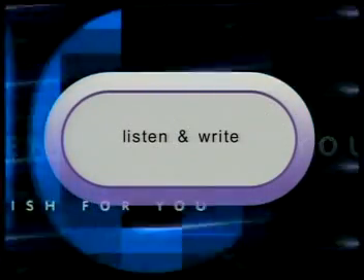Listen and write. First, we'll do the dictation. Listen and write these words. Number 1, headache. Number 2, sore. Number 3, throat. Number 4, fever. Number 5, flu. Okay, now check your work.